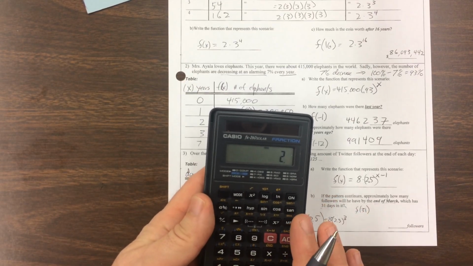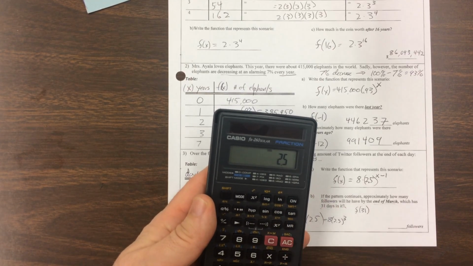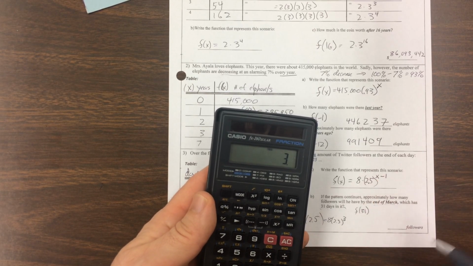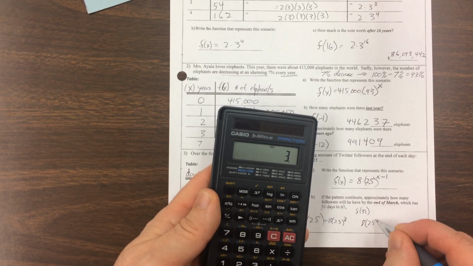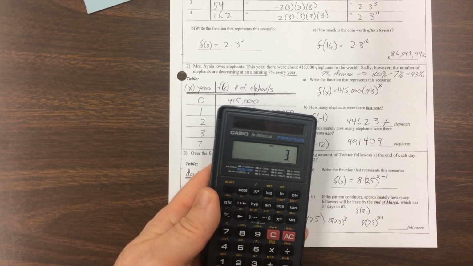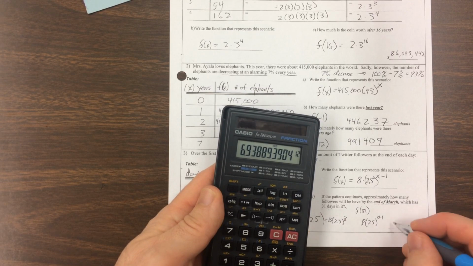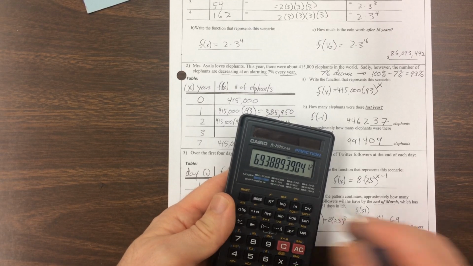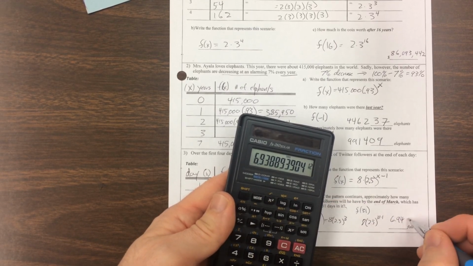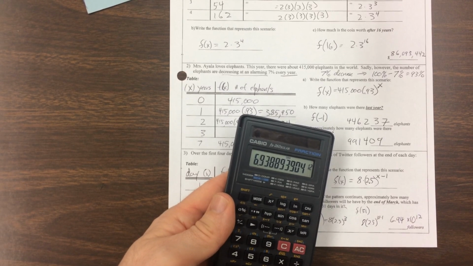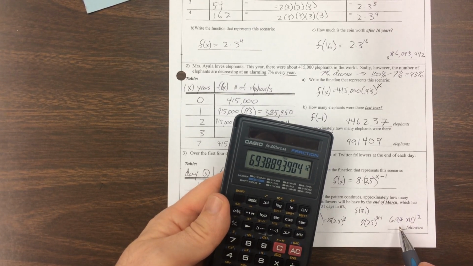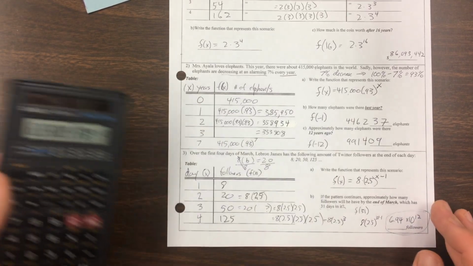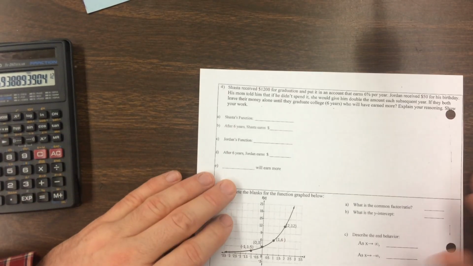8 times 2.5 to the 31st minus 1. So this is 8 times 2.5 to the 31 minus 1, or to the 30, is a big number, okay? So this is 6.938 94 times 10 to the 12th. So 6.9 trillion followers is what this model would hold. So there's my answer. Turning over.